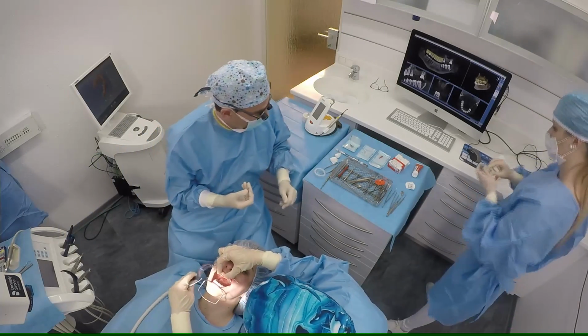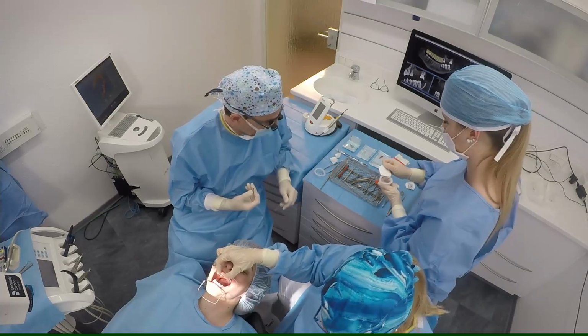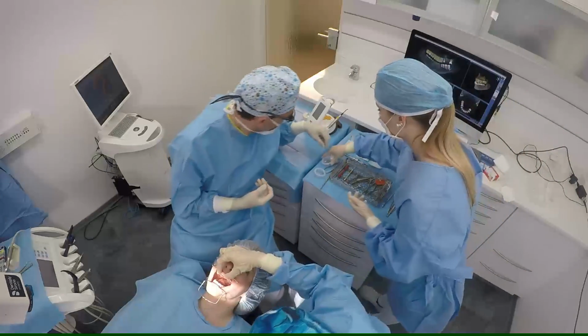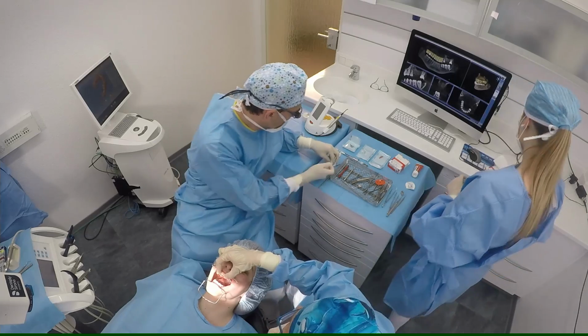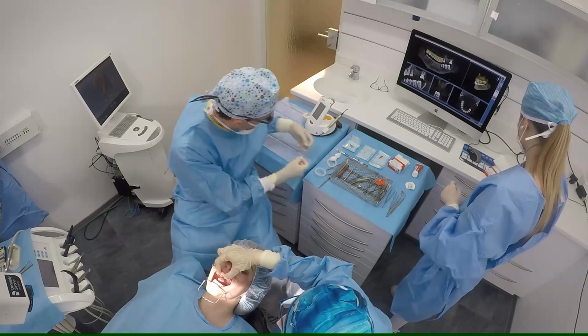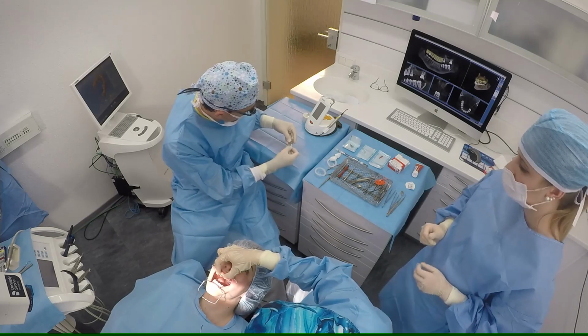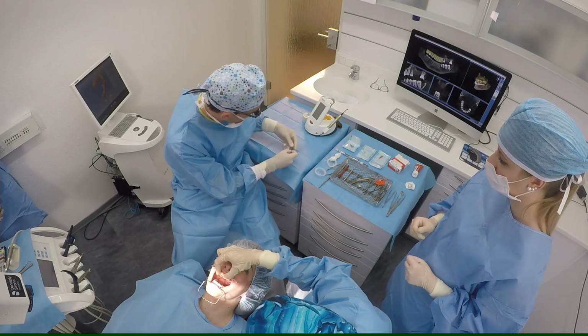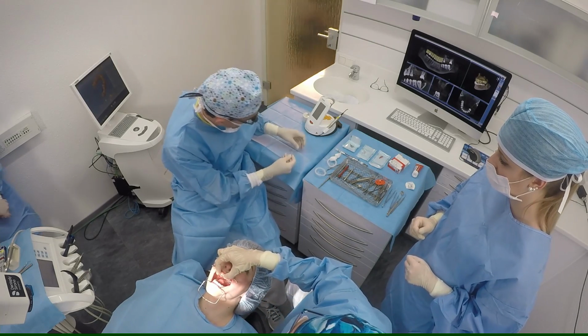And you see how the assistant is preparing the next blister. She is opening the blister, and Dr. Werling can take the implant out of the shuttle.